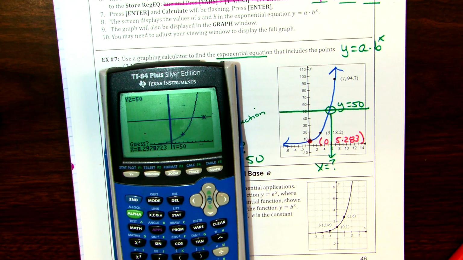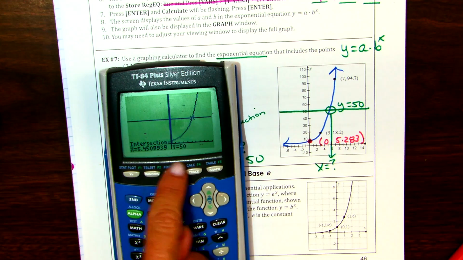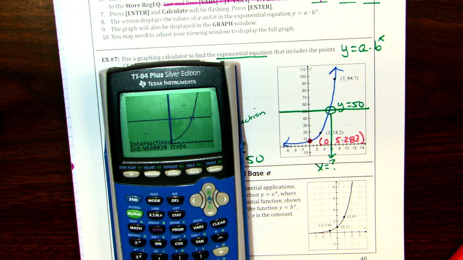So by hitting enter in those two spots, it told the calculator these are the two places, and somewhere in between, we're going to ask it what the intersection is. And it's so smart that it'll find it for us. So yes, are you ready? And I say, yes, I want you to guess. And then it'll show you. Look at the very bottom. It even says you have an intersection at x is 5 point blah, blah, blah, comma, 50. Y is 50. It tells you. That's an ordered pair.